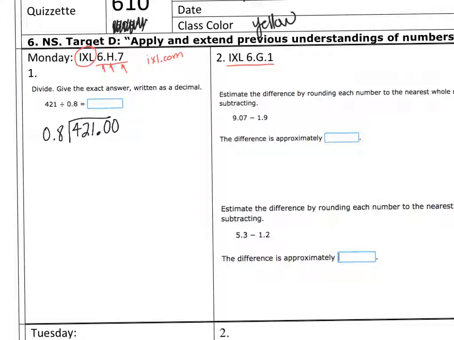So in order to divide this, I have to move my decimal place one place to the right, because I just want to divide by 8 here. And if I shift it one place to the right, I have to shift the inside one place to the right. Okay? So the decimal does matter, so I'm going to put it right here.